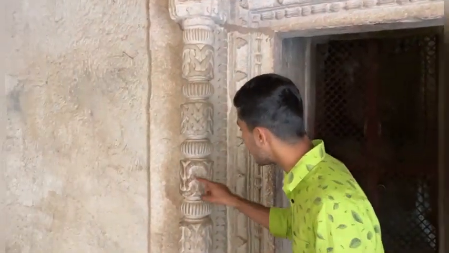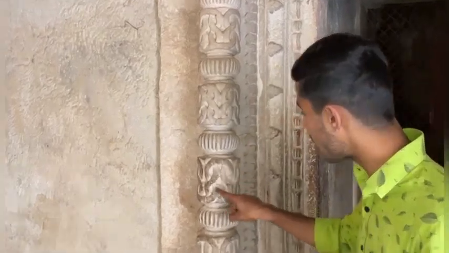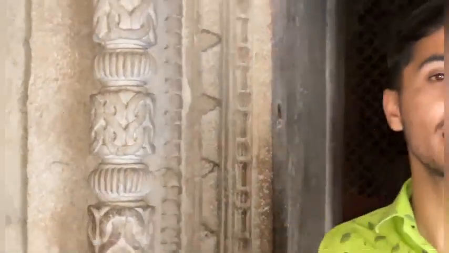Man Singh Tomar built many rooms and prisons in the palace. But in this palace, the rooms are the most remarkable part of its history. Why? Because you can see the architecture like this line, the main architecture of the Man Singh Palace rooms.